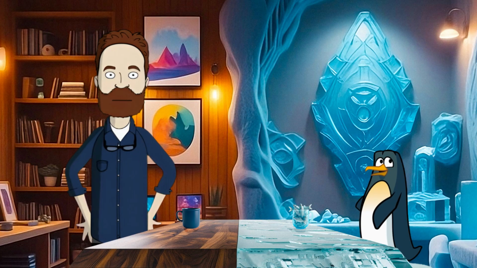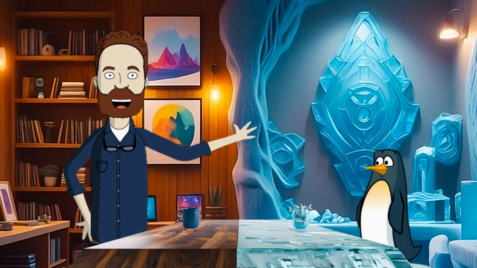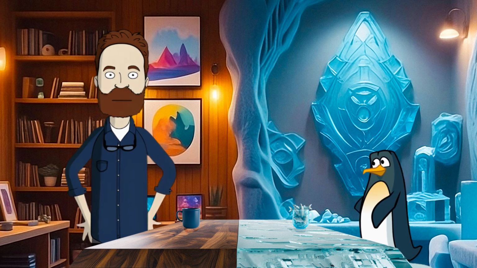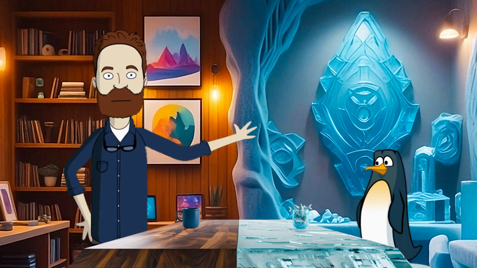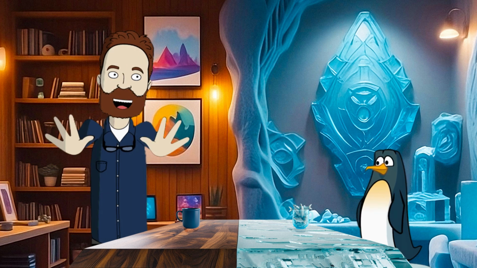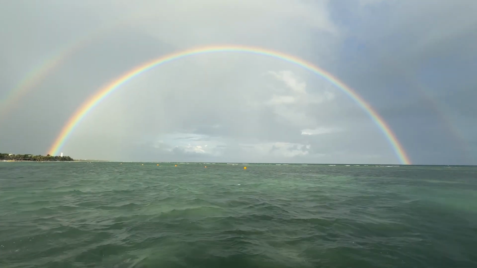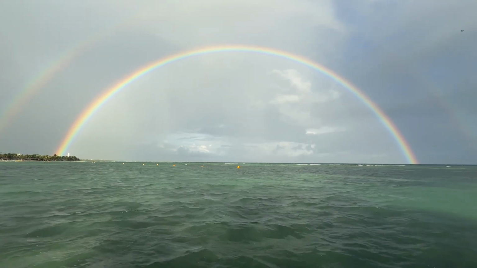So a real rainbow is never straight? Nope. A rainbow is actually a full circle, but we usually only see the top half because the Earth blocks the bottom part. So if I'm in a plane, can I see the whole circle? Yeah, if the lighting and angle are just right, you can see a full circular rainbow from the air. Whoa! That's awesome! Then why do we sometimes see two rainbows?